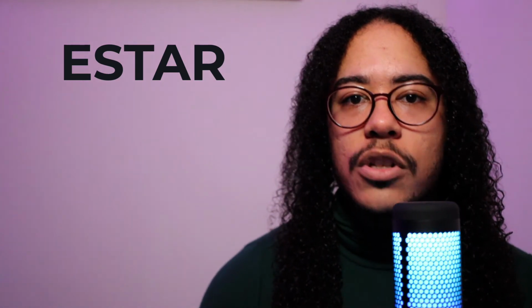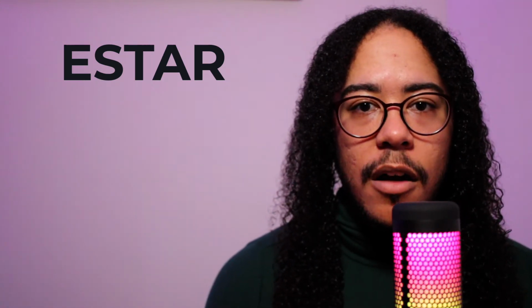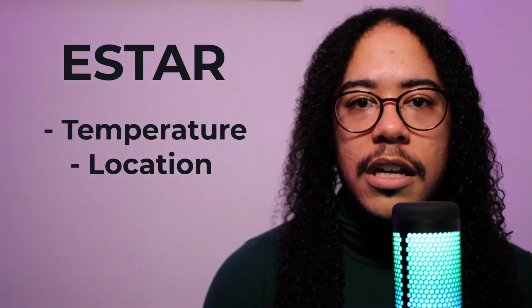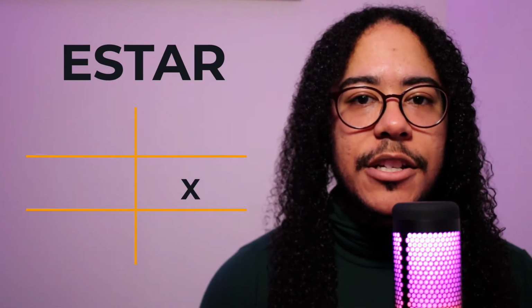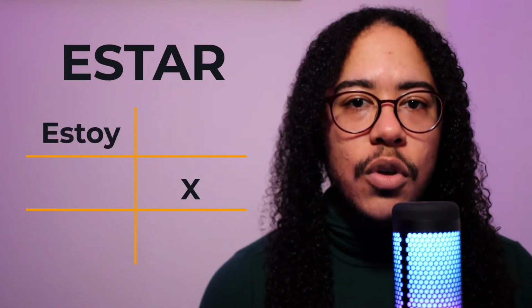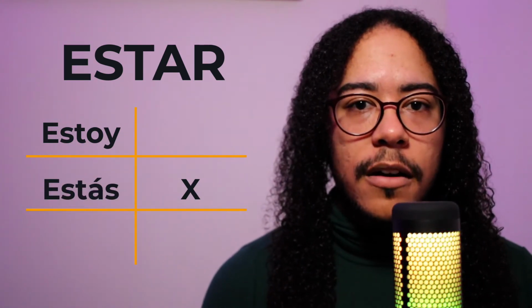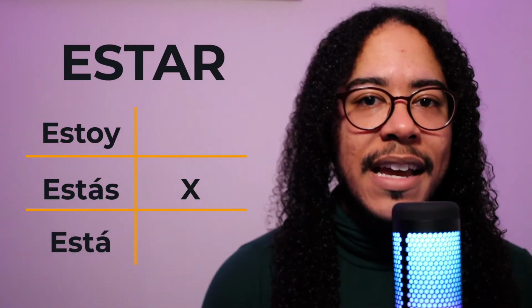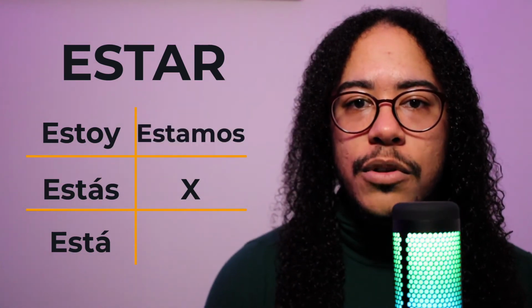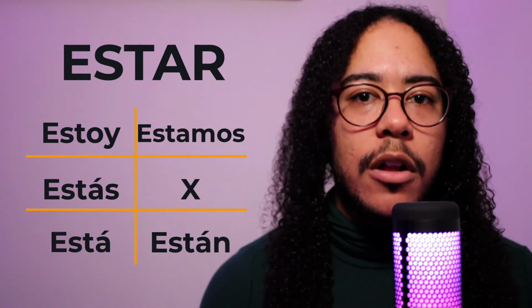So how something or someone is right now in this moment. Not in general how they are, but right now. This includes things like temperature, location, emotions, etc. As a quick reminder, the conjugations for estar are estoy for I am, estás for you are, está for he, she, it, or usted is, estamos for we are, and están for they or y'all are.